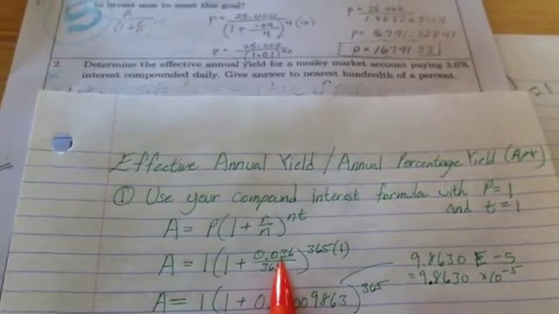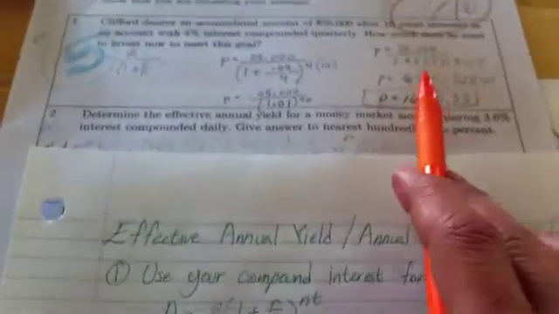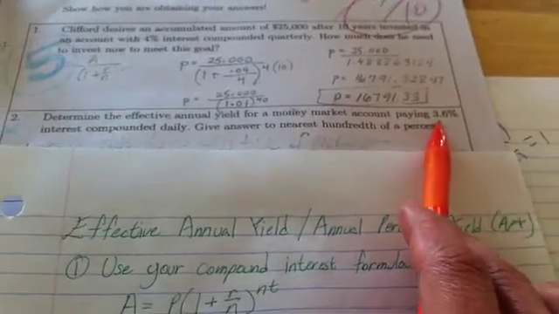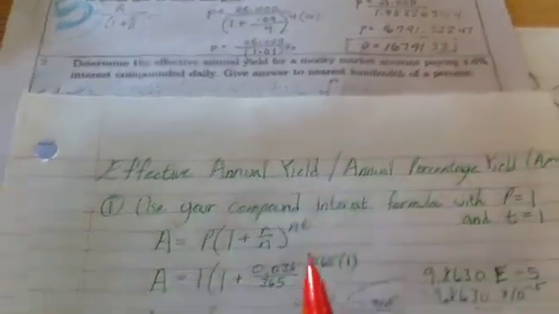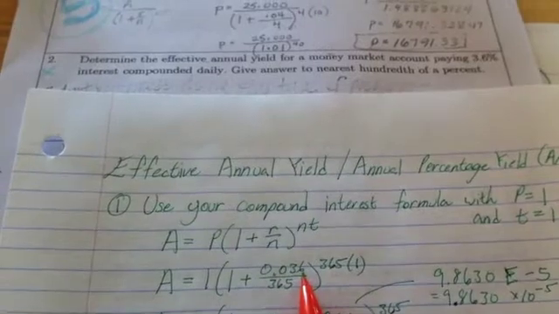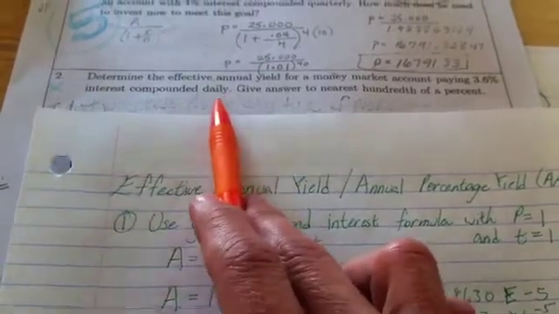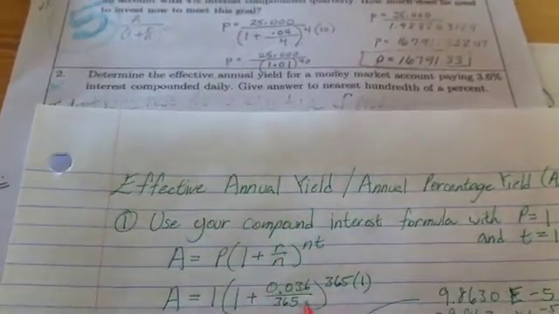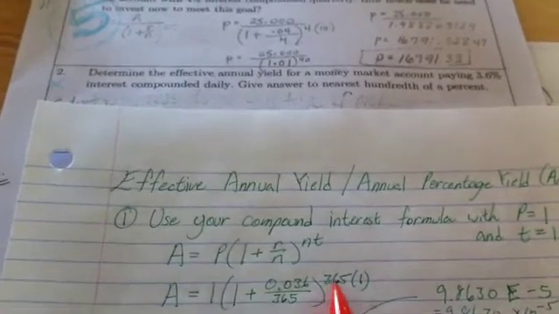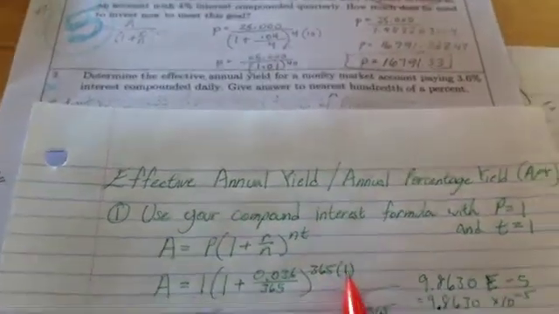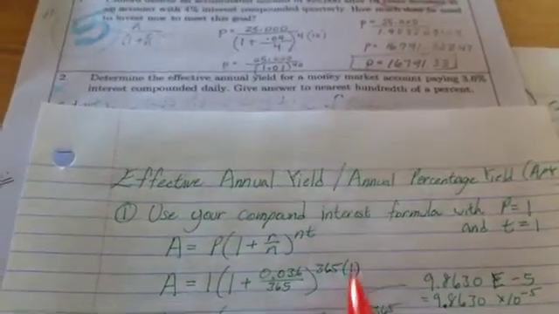So plugging and chugging into here, we're going to pretend we start off with $1 and we have 1 plus our rate, in this case 3.6%, so we just scooted the decimal over twice to get 0.036. We're compounding daily, so 365 times a year. So 365, and we're just going to pretend we compound for 1 year.